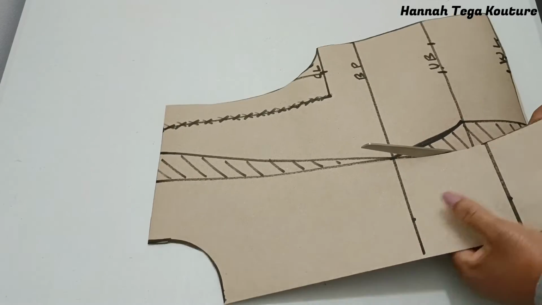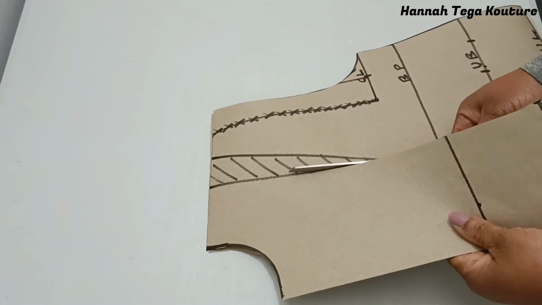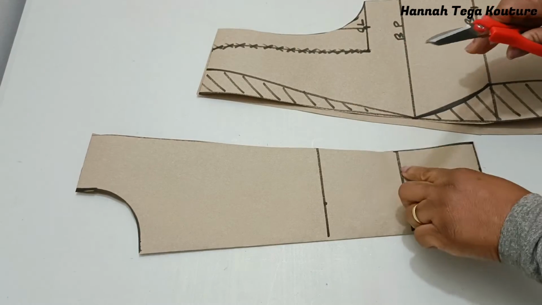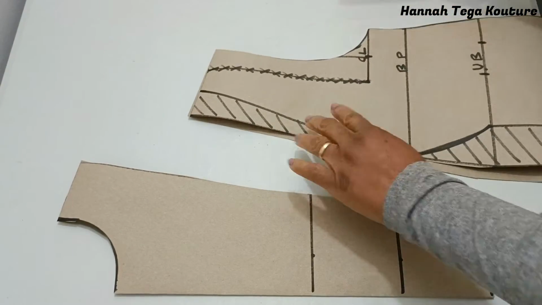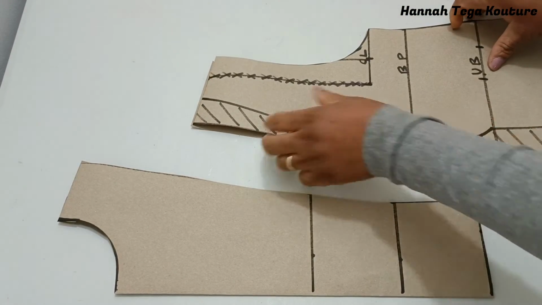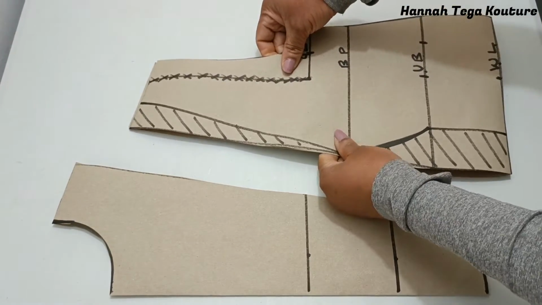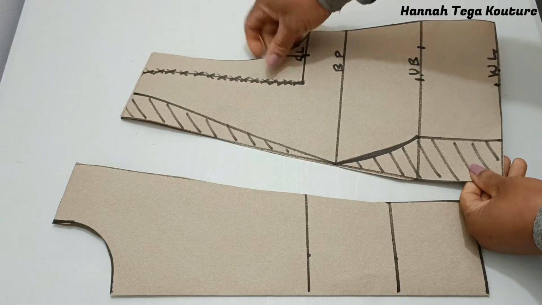So here I'm cutting the dart. So you can see how that is being cut. So I'll go ahead again and cut the rest of the dart. And that's our front panel done. Very easy, not complicated at all.